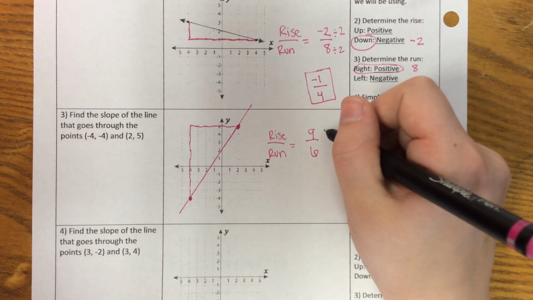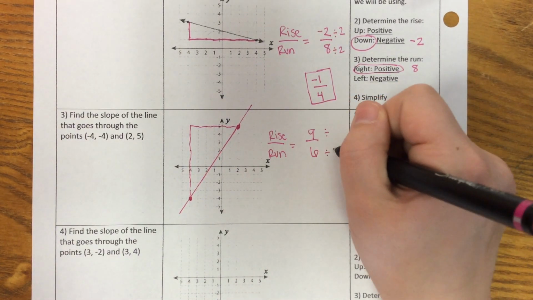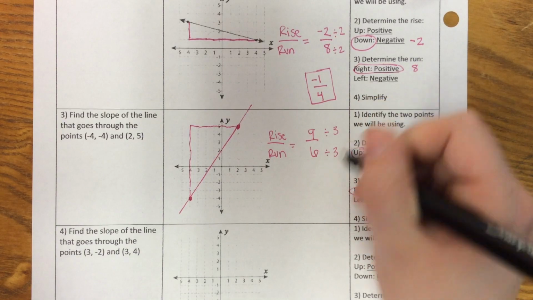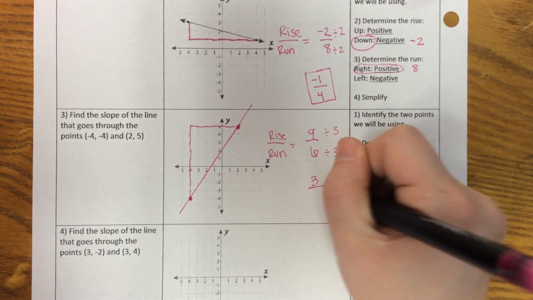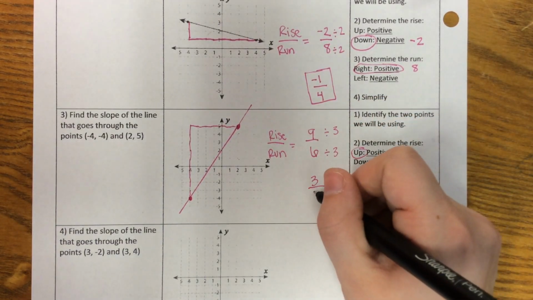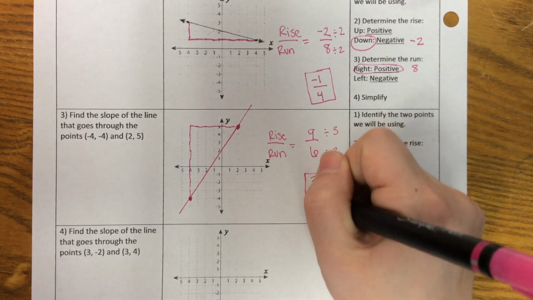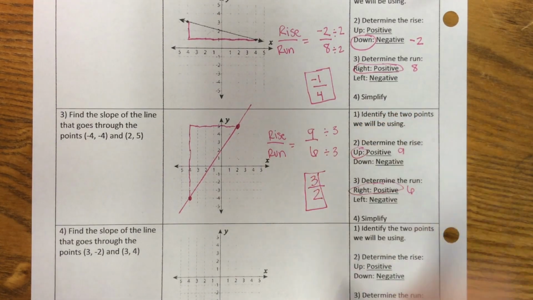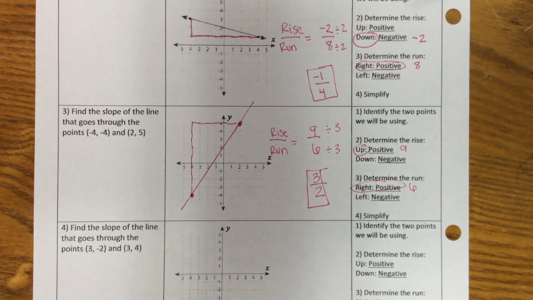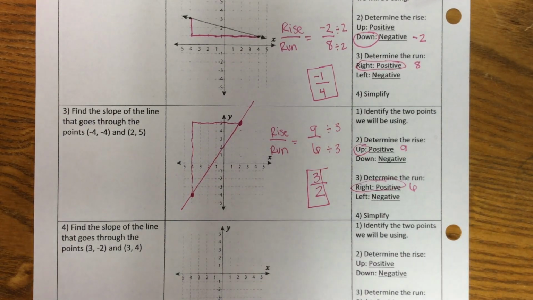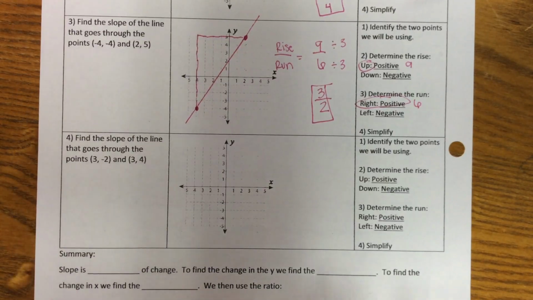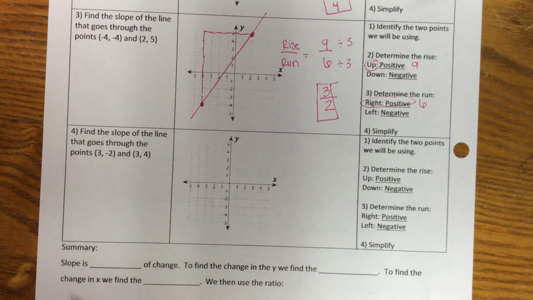Okay, so can I simplify that? What can I divide both 9 and 6 by? I can divide them both by 3. So 9 divided by 3 is 3. 6 divided by 3 is 2. So 3/2 is my final answer. Remember, it's okay to have an improper fraction. It's one of the only times okay in math to have an improper fraction.